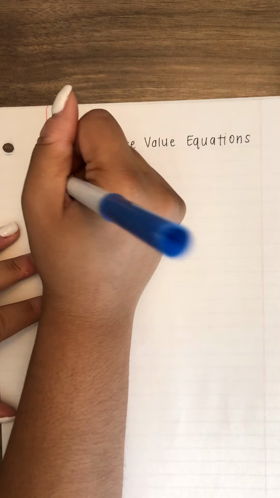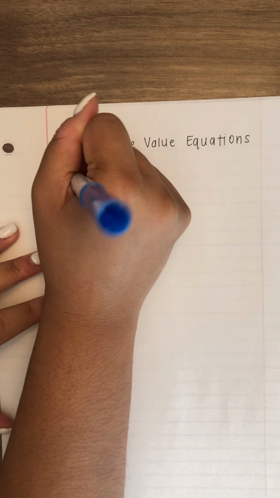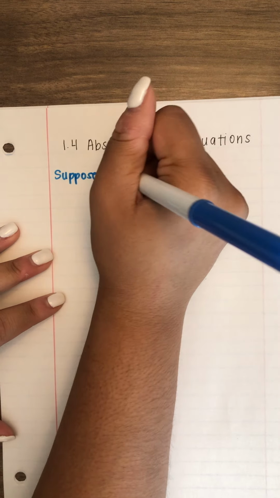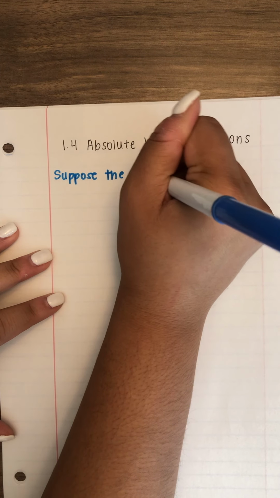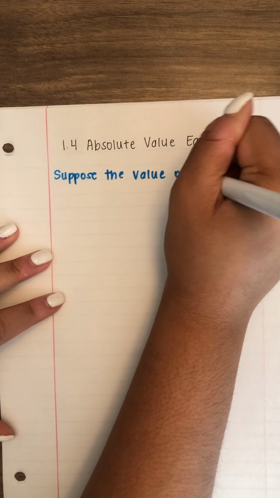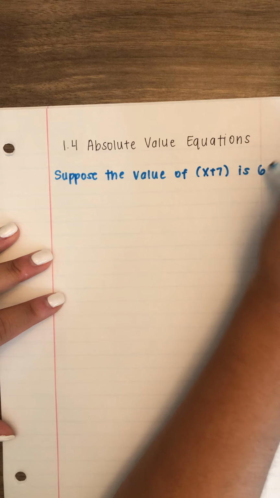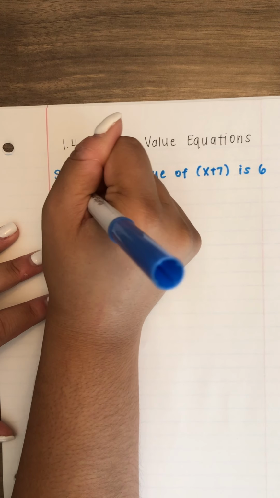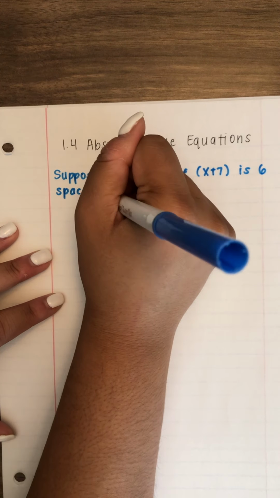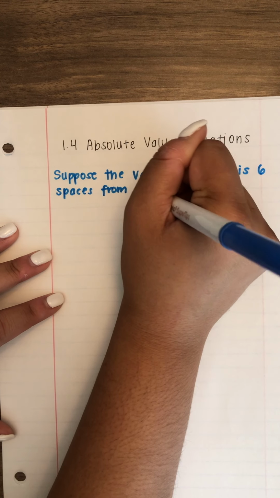Alright guys, we're going to be jumping into our last section of chapter 1, which is 1.4, and we're going to be solving absolute value equations. But for now, let's go ahead and suppose the value of x plus 7 is 6 spaces away from 0 on a number line.